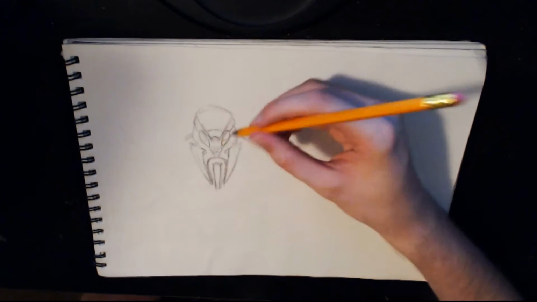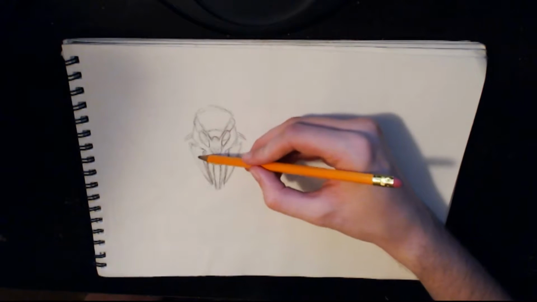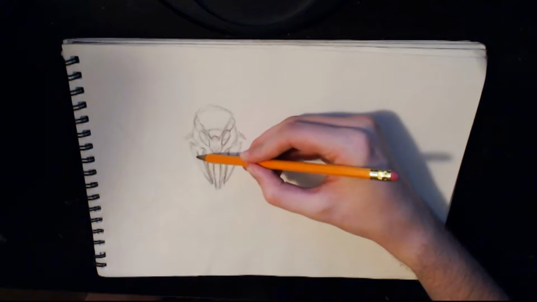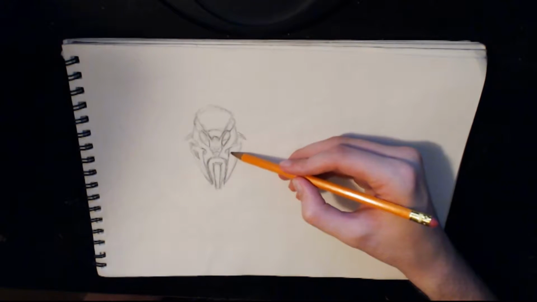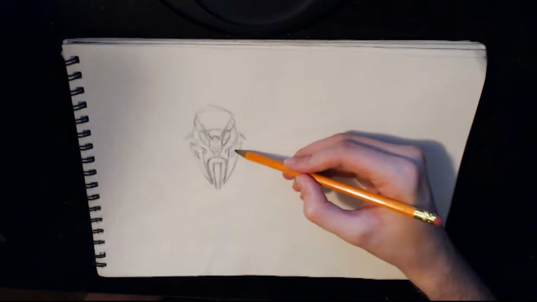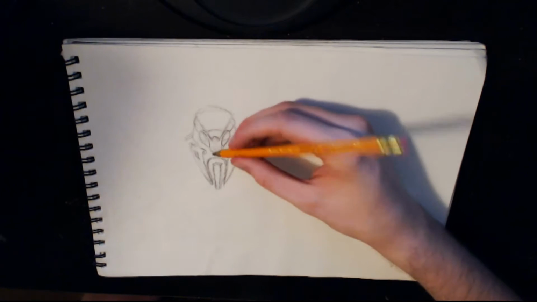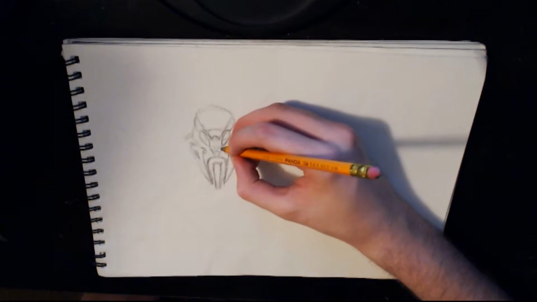Let's work on right here, and just fill in details right now. Just seeing, oh, I might want to have a vent pattern of some sort right here. That would make it look kind of cool, like it's real fast and ready to do something. But yeah, I'm really liking this design right here.